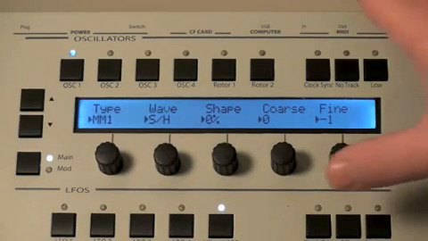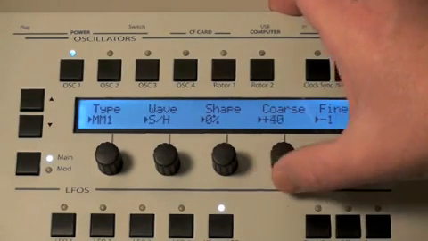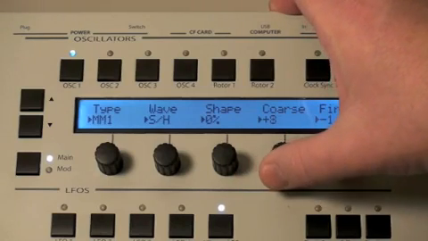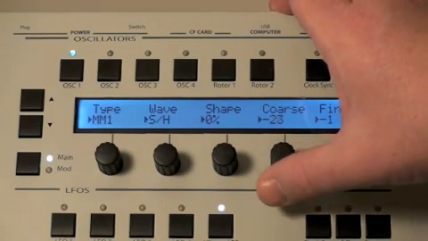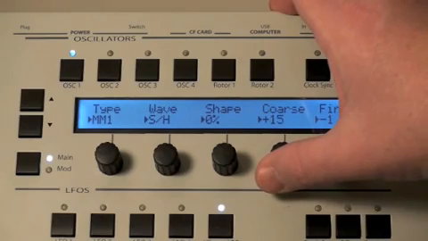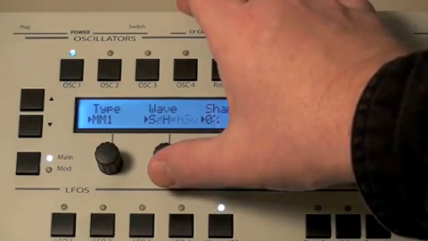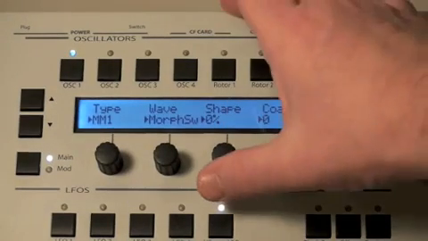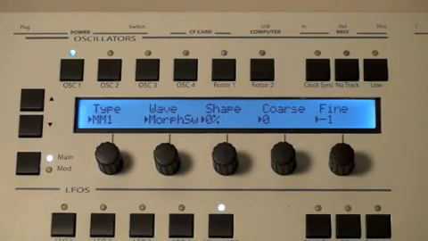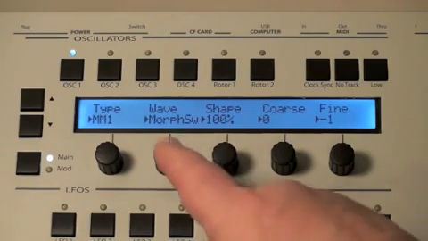Noise is white noise, and S/H is a tunable noise. So this noise will track the pitch control of this oscillator. Next type of wave is a morphing saw, and the morphing saw starts as a sine wave, and then it moves gradually towards becoming a saw at 100% of the shape.